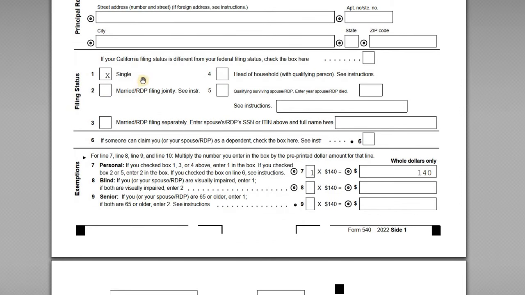Now, filing status, again, he's a single filing taxpayer for federal purposes. He will be a single filing taxpayer for California as well. It is possible to have differences, so as this question notes here, if your California status is different from federal, check this box. So when would this happen?